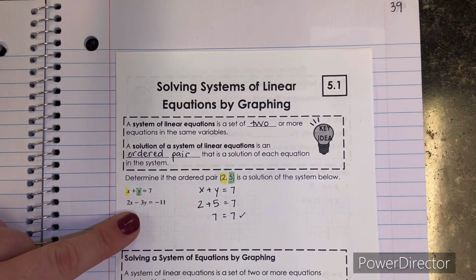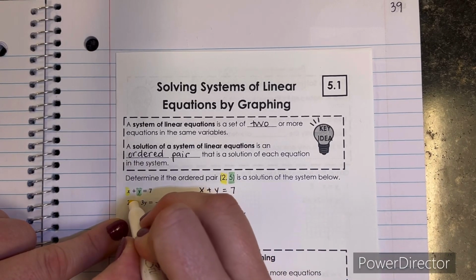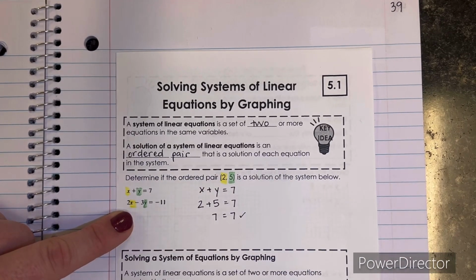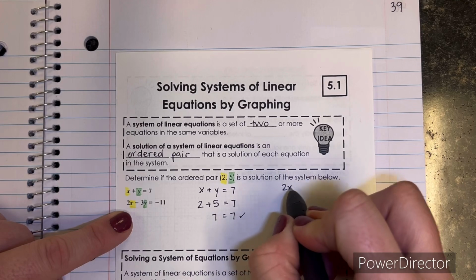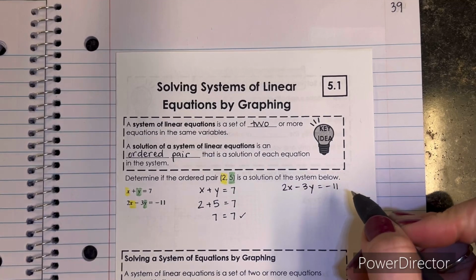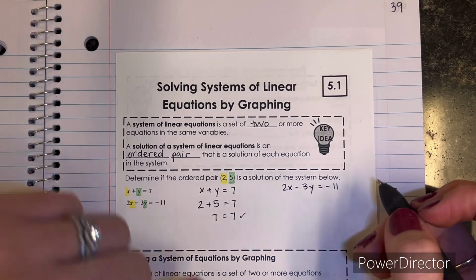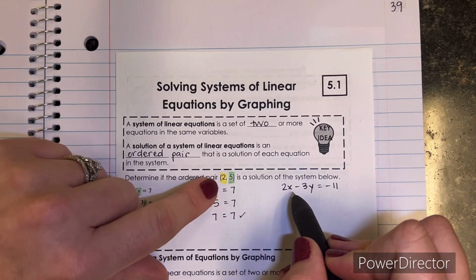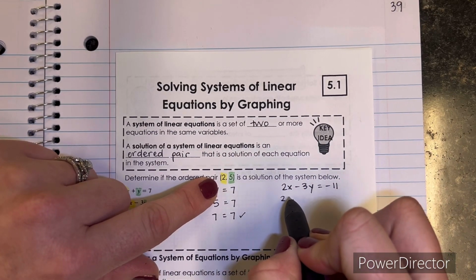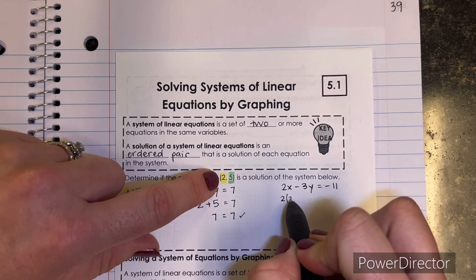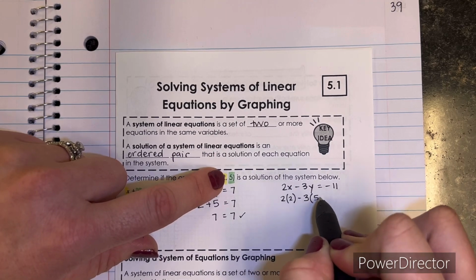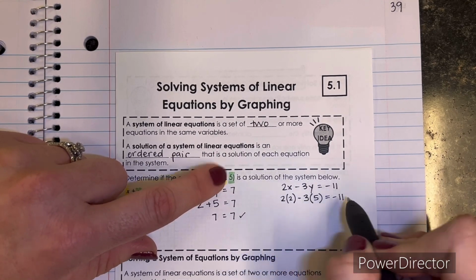So, same concept. I'm going to take this equation and substitute in for the x and the y that I've got. So this one is 2x minus 3y equals negative 11. So again, I'm just going to substitute in. This time though, when I substitute, I need to make sure that I've got parentheses around it because there's a number already sitting there. So this is what this one looks like. 2, in that x spot, I'm going to plug in a 2, minus 3, and for that y spot, I'm going to plug in a 5, and then equals negative 11.